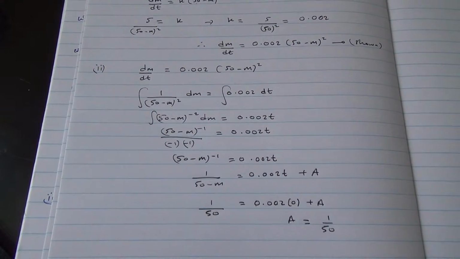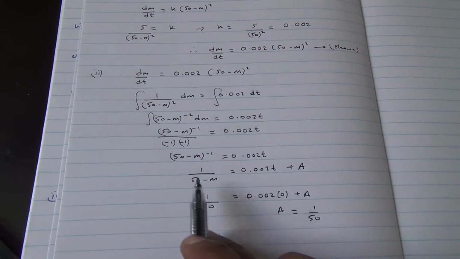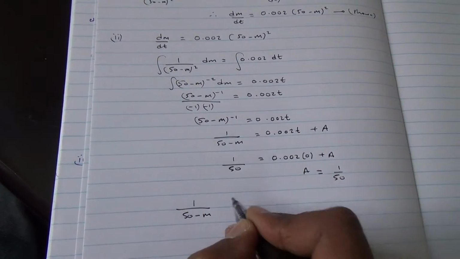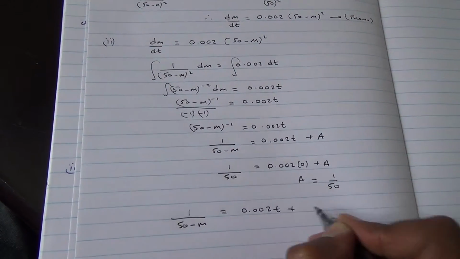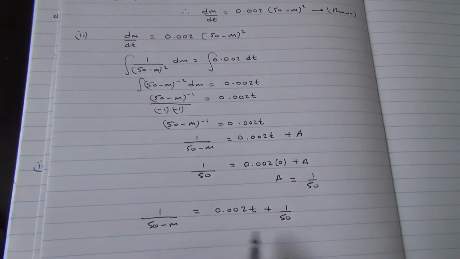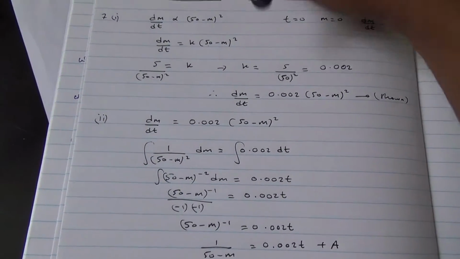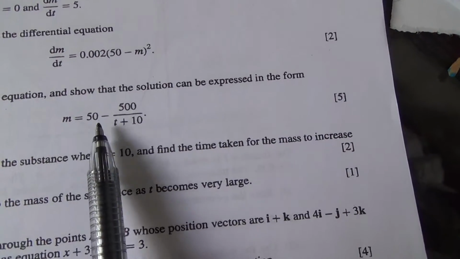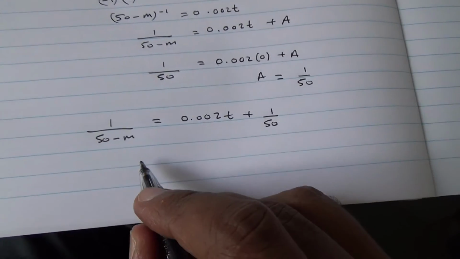Now what else can we do? We can just substitute that value of a into here. So we have 1 over 50 minus m is equal to 0.002 t plus 1 over 50. Now that is already an equivalent, but we are told that we should show that it can be expressed in this form: m is equal to 50 minus 500 over t plus 10. Now that's quite a bit challenging if we look at it carefully. So what can we do from here?